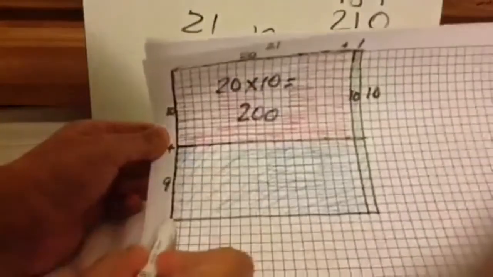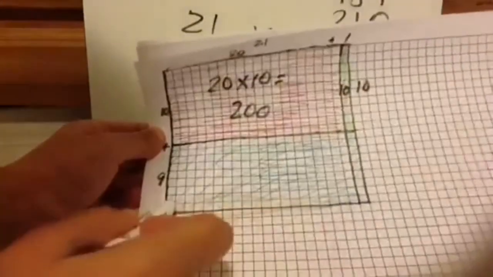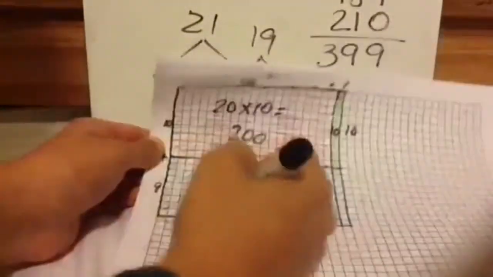This one is a 9 by 10, or 9 by 20, I'm sorry, because the top part is 20.